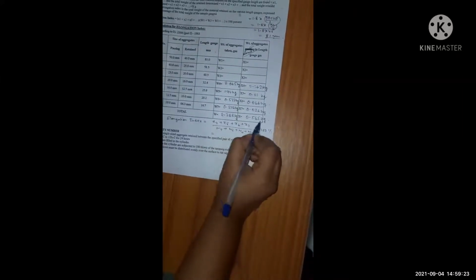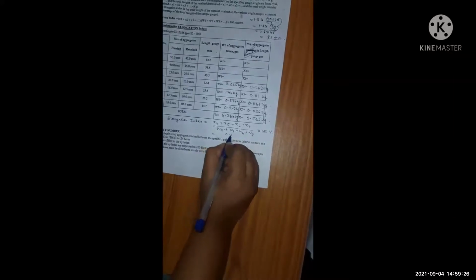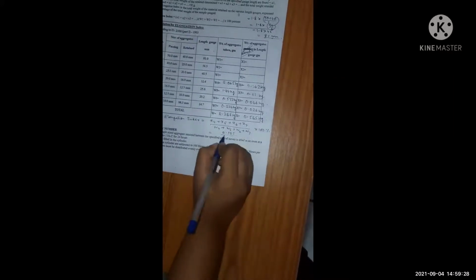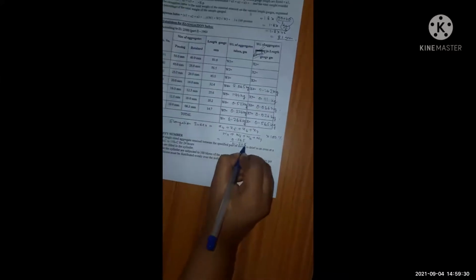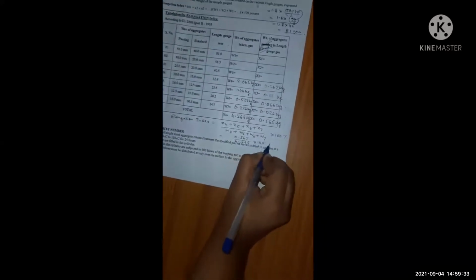This is the total weight, 0.565 by 4.268 into 100%.